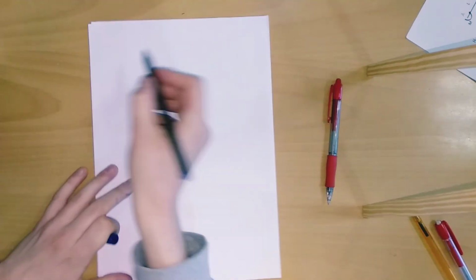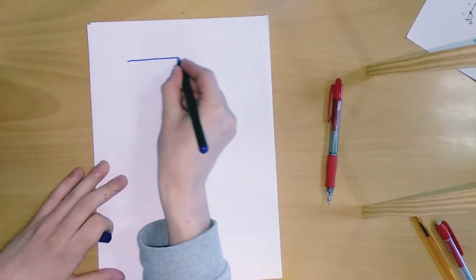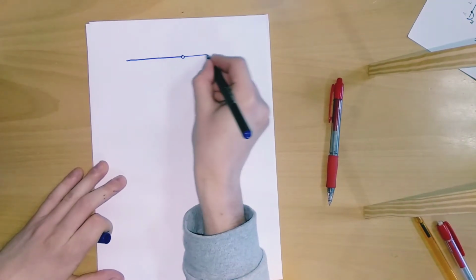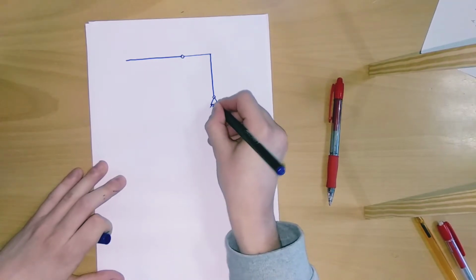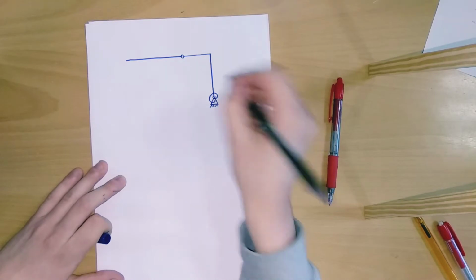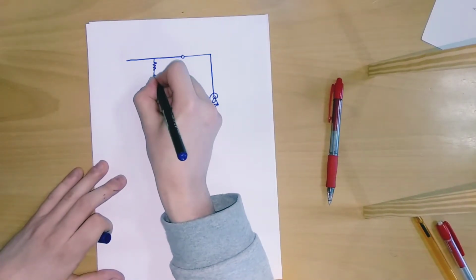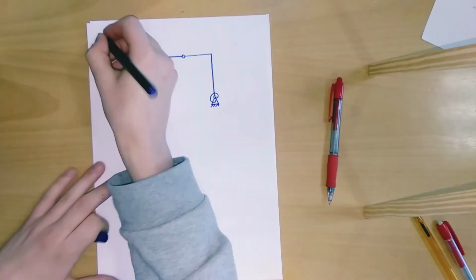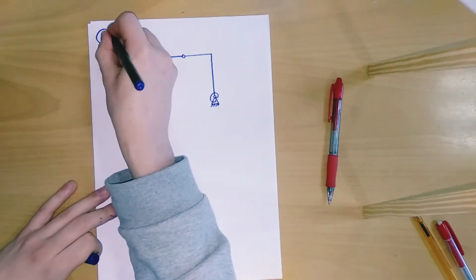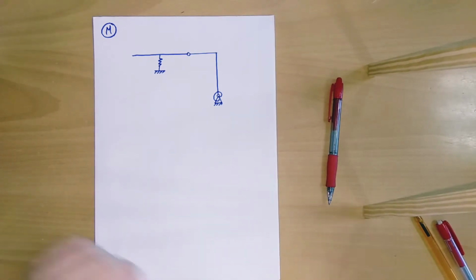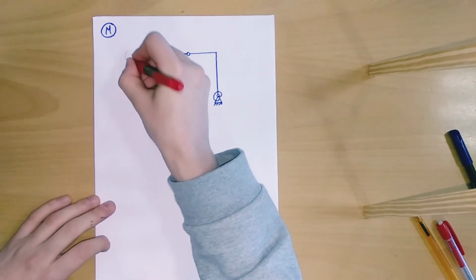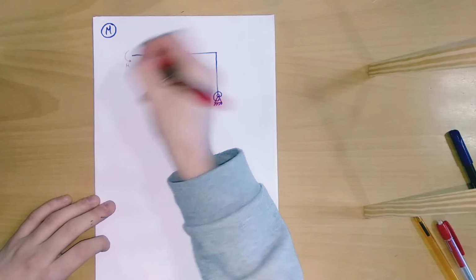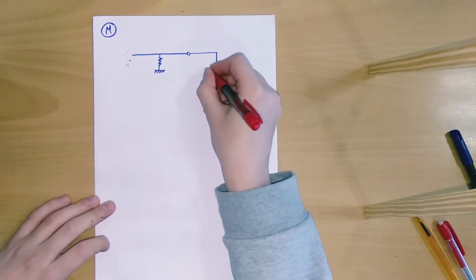Well, we're going to start drawing our structure. We're going to start with the moment diagram. Now we have the moment here, and here the force, P.